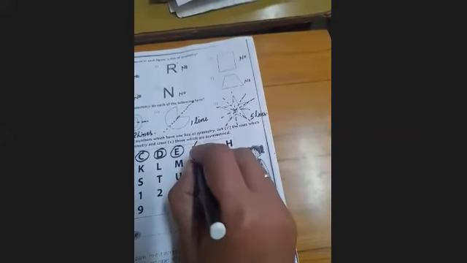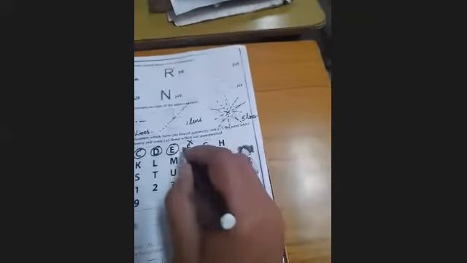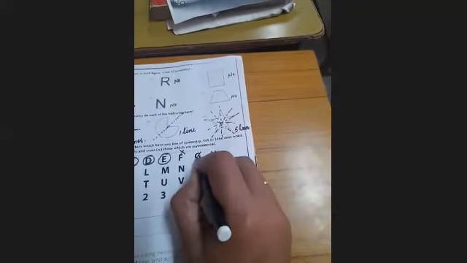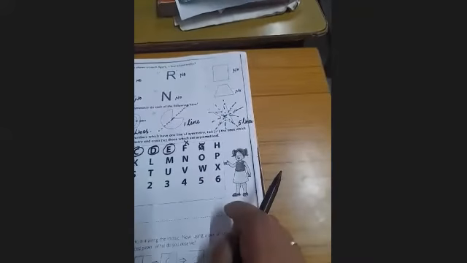Next is F. Draw a horizontal line and vertical line. You can see letter F has no line of symmetry. We can't divide letter F by drawing horizontal line as well as vertical line. So it means letter F, we have no line of symmetry. So we will cross it. Again, G, no line of symmetry. Next is H. H has two lines of symmetry, horizontal and vertical. So we will tick it.